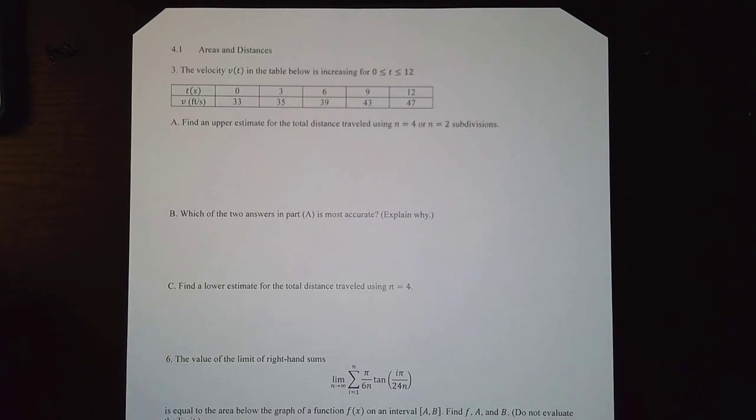4.1 Areas and distances. Problem number 3 says the velocity v of t in the table below is increasing on the interval 0 through 12. Part A says find an upper estimate for the total distance traveled using n equals 4 or n equals 2 subdivisions. So I'm going to start with n equals 2 subdivisions.